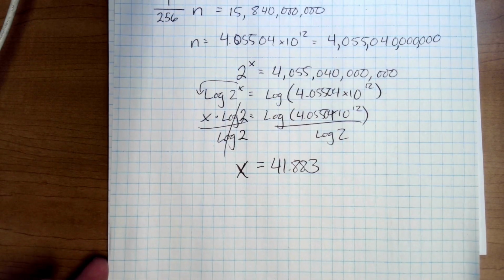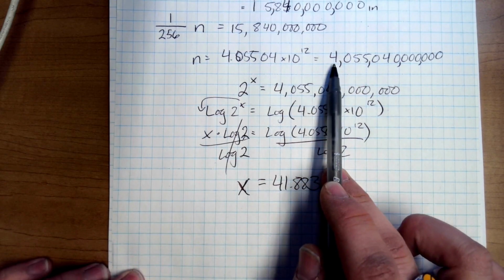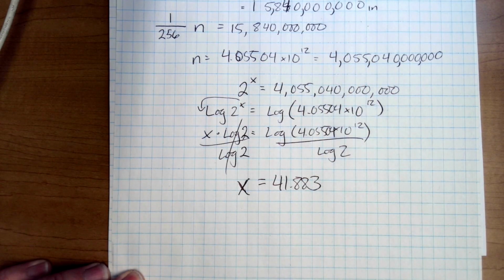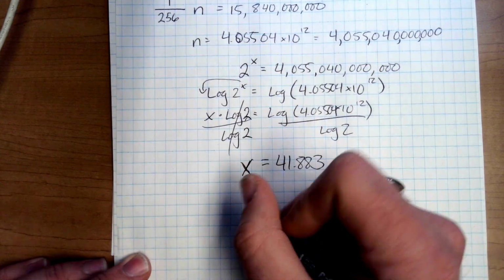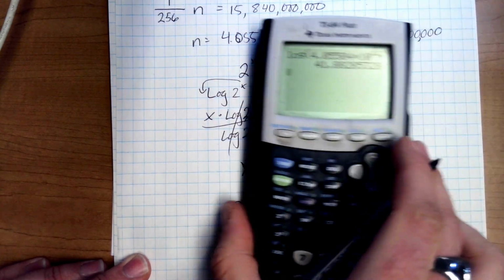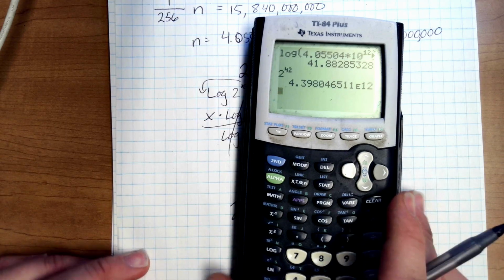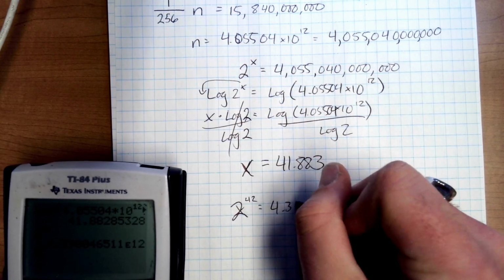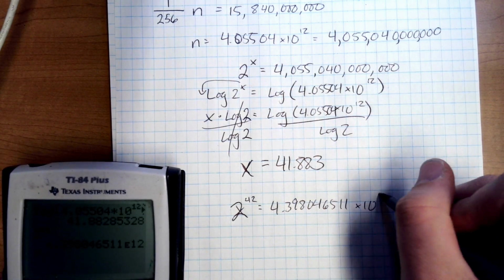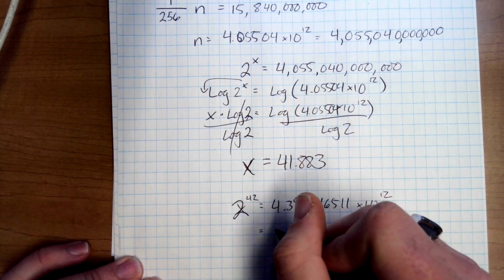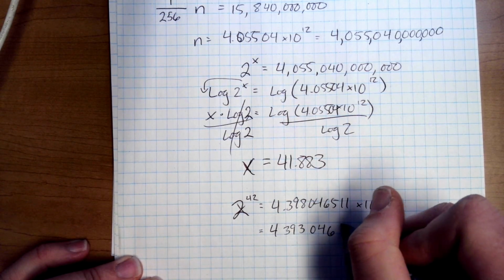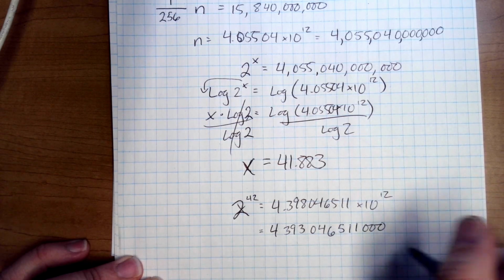So if the moon would take 4 trillion pieces of paper to reach there, if we tried 2 to the 42nd power, we would get 4.398046511 times 10 to the 12th, or 1, 2, 3, 4, 5, 6, 7, 8, 9, 10, 11, 12.